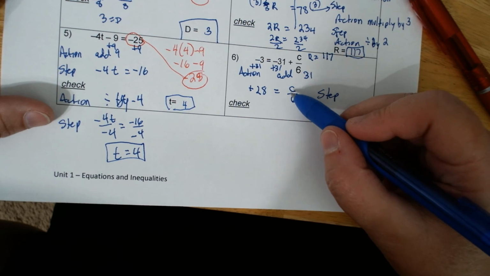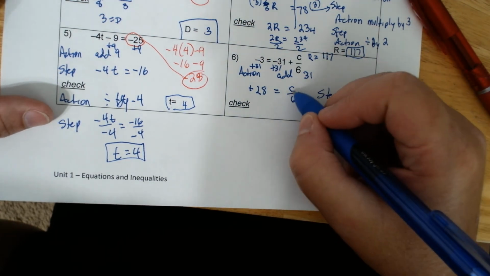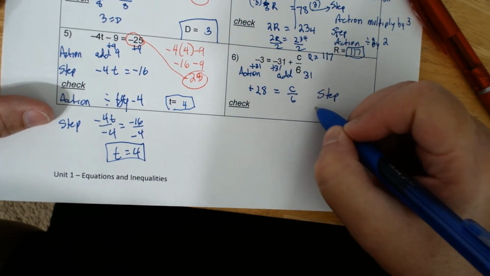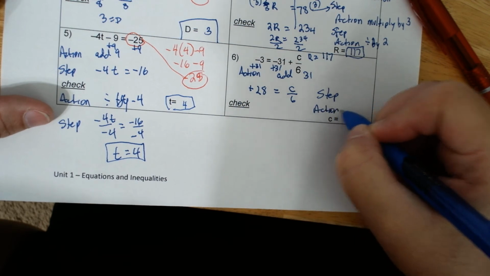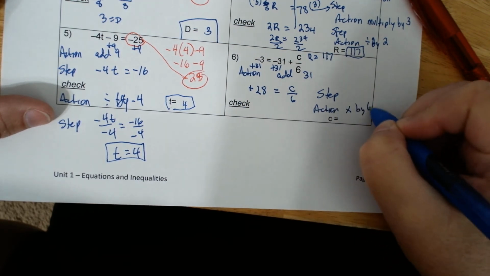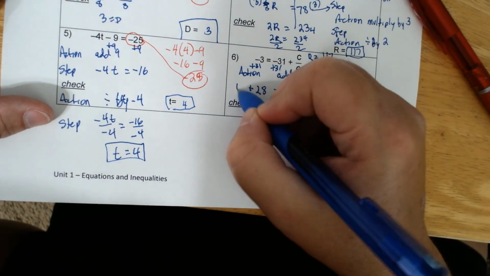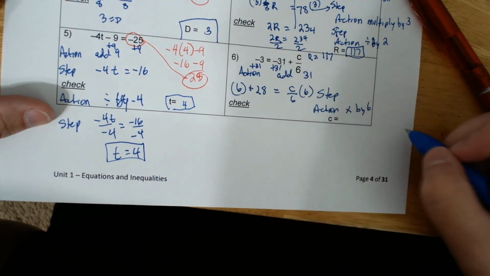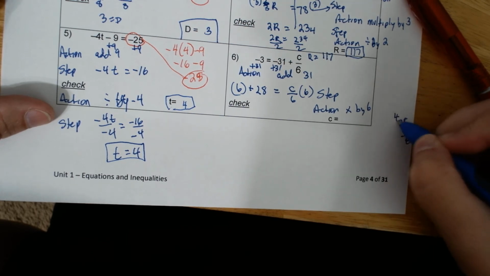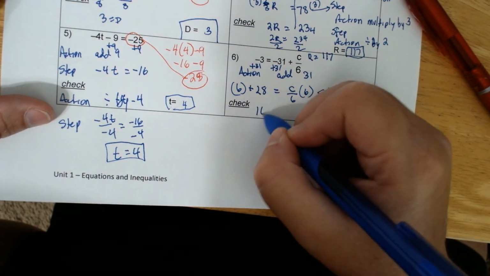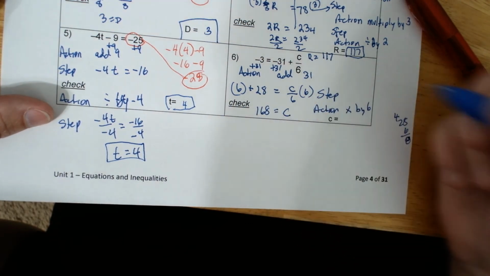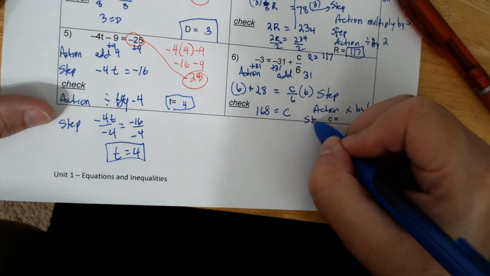What I'm going to do is divide by 6. This is a C divided by 6, so my action is going to be multiply by 6. So this is times 6 here, times 6 here.